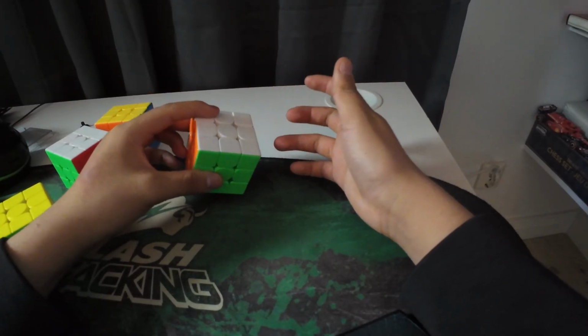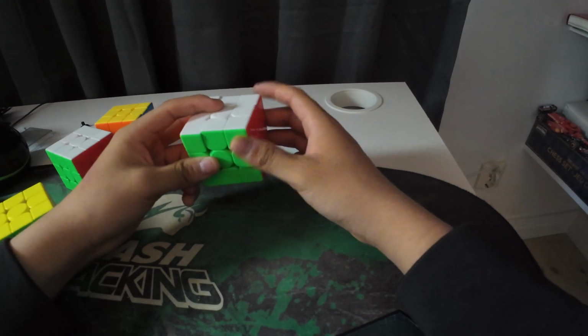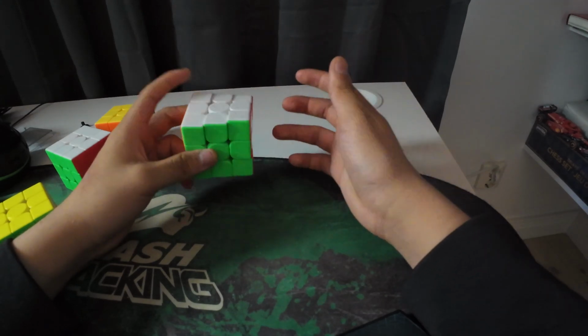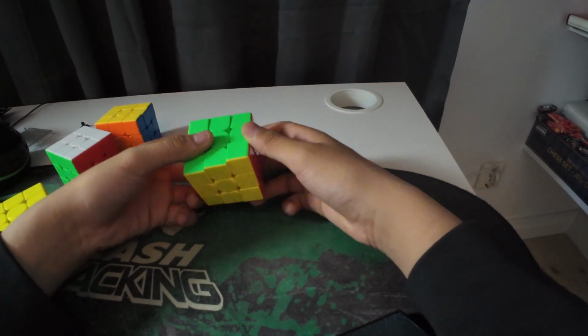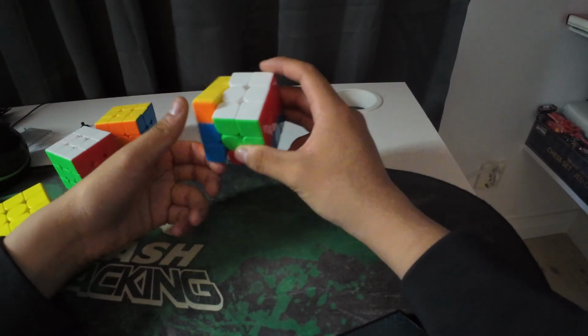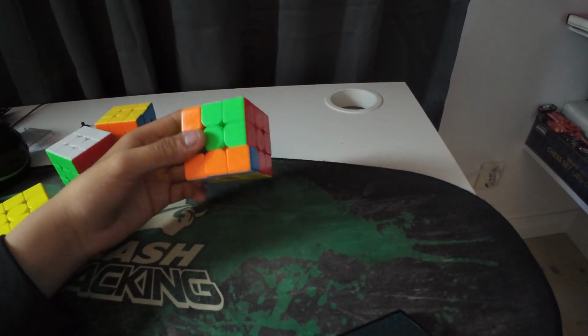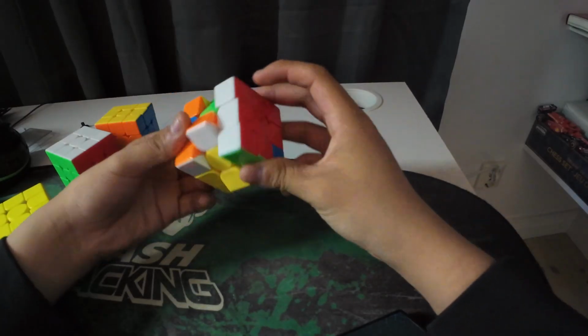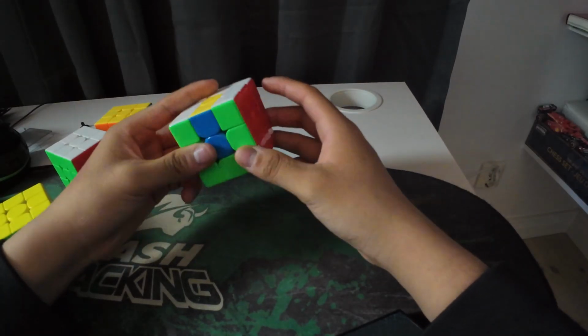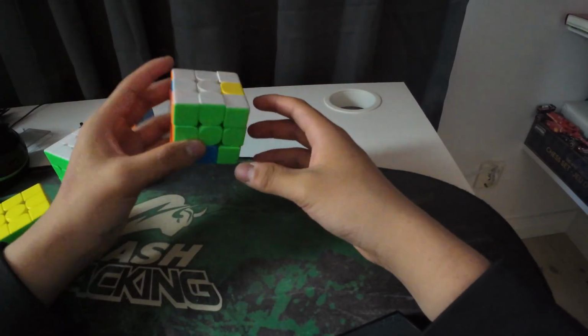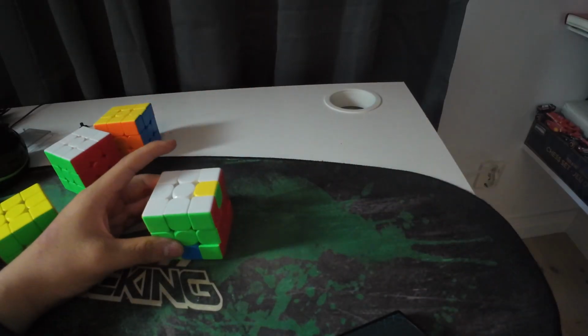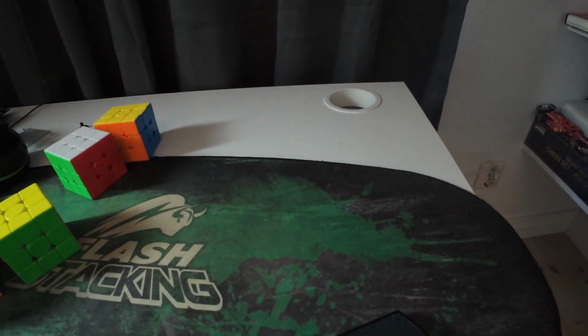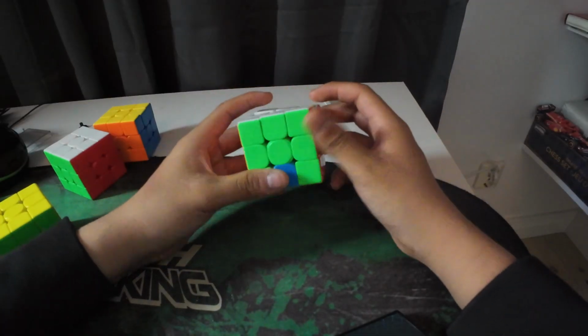If you have an odd amount of pieces memorized, you will have parity. And for parity, this algorithm is pretty simple. You just do D prime L2 D, and then you do M2 D prime L2 D. And now you know how to solve the Rubik's Cube blindfolded using the M2 OP method.